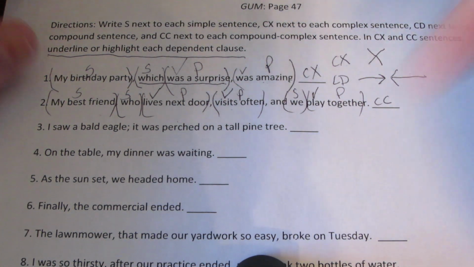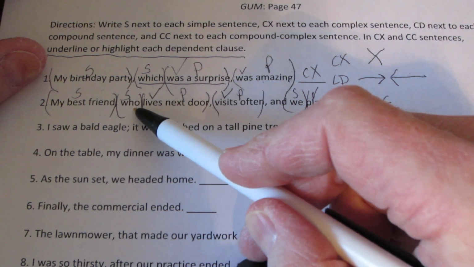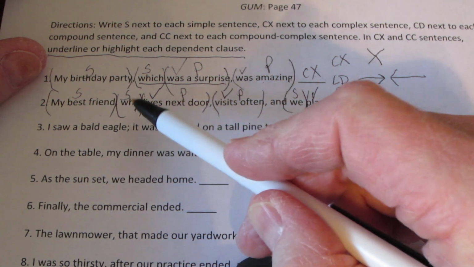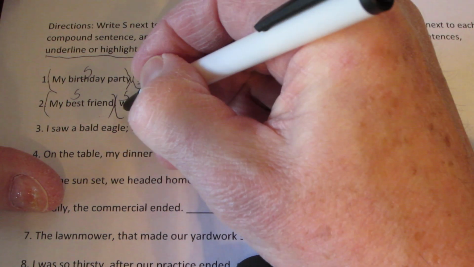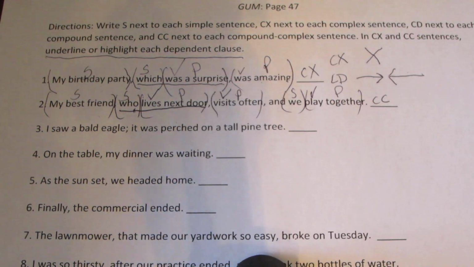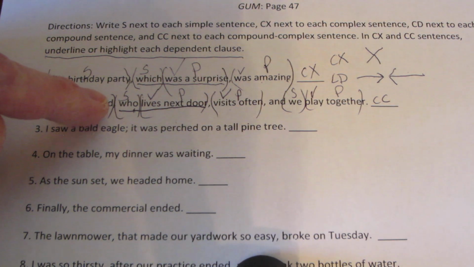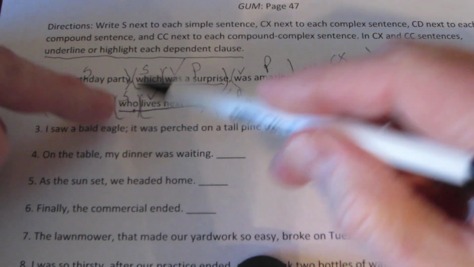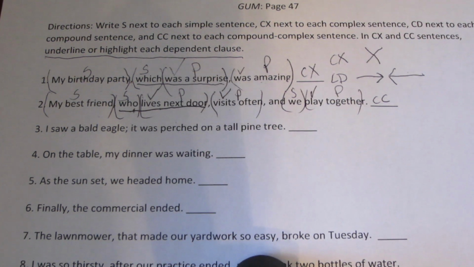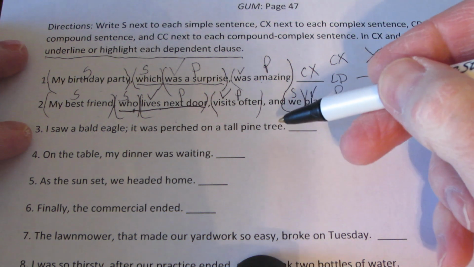No, it's not. A dependent clause can start with a subordinating conjunction or, in this case, a relative pronoun. So who lives next door must be the dependent clause. Who, subject; lives next door, predicate. Does that make sense? Okay, I'm gonna move on.